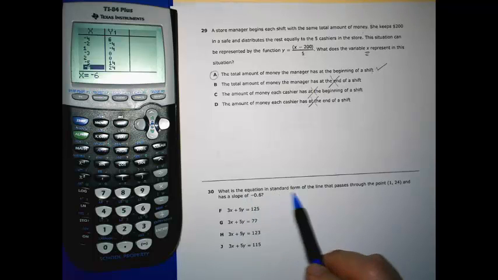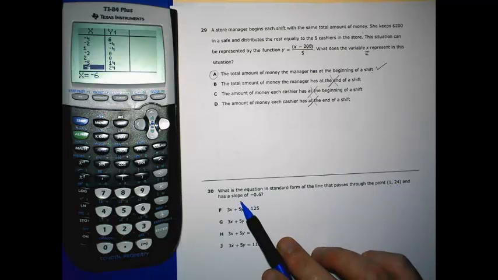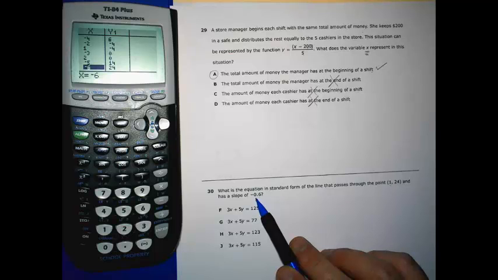What is the equation in standard form of the line that passes through (1, 24) and has a slope of negative 0.6? Okay. Alright.